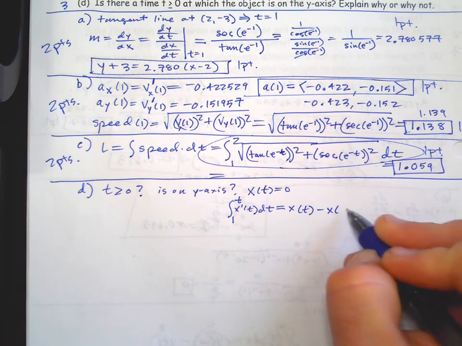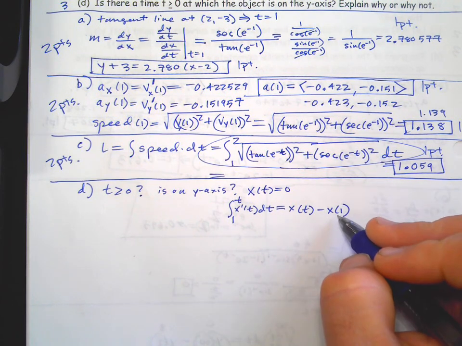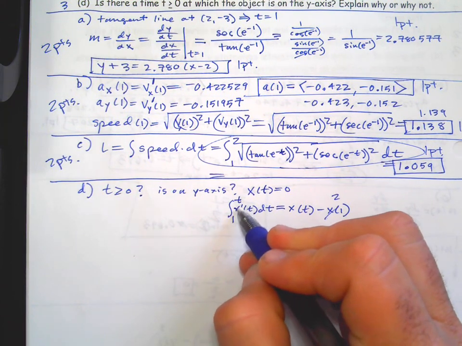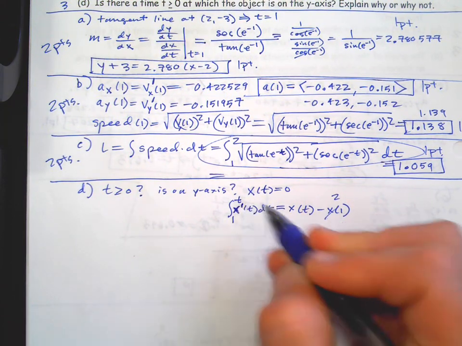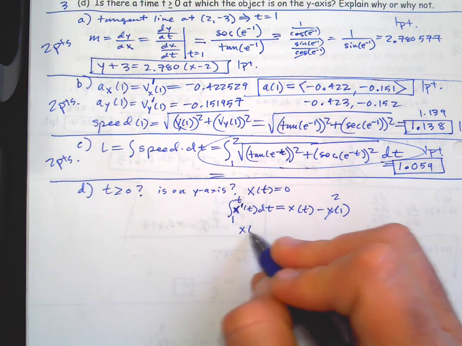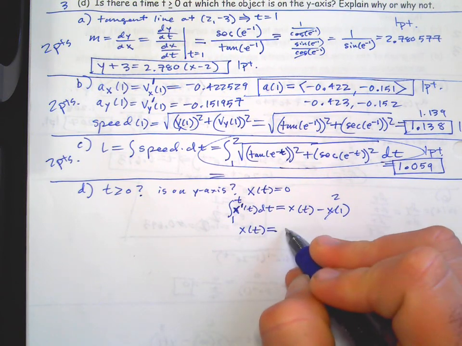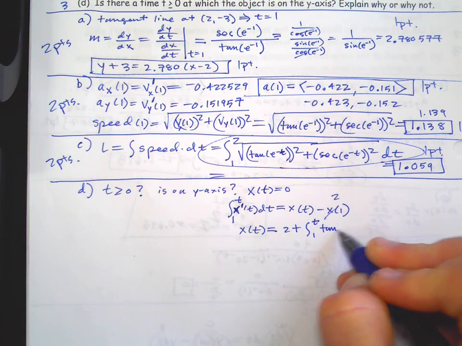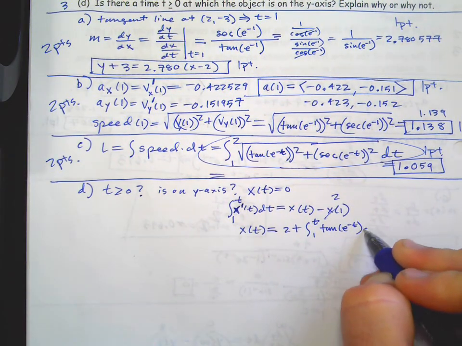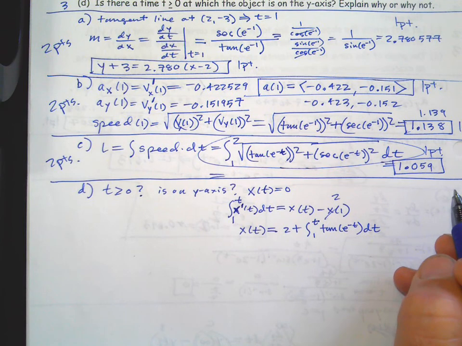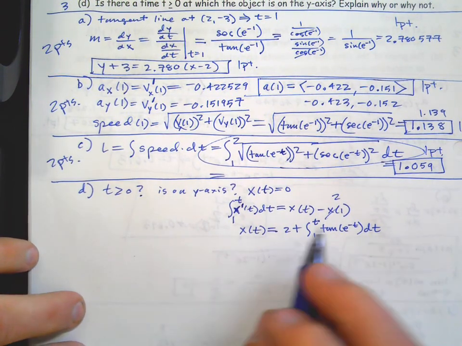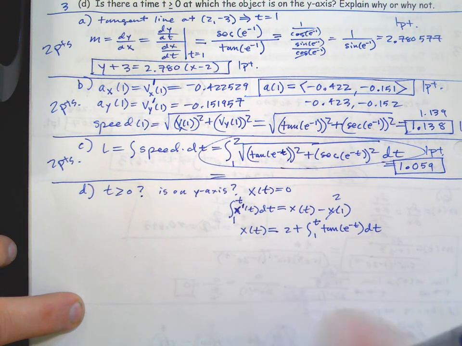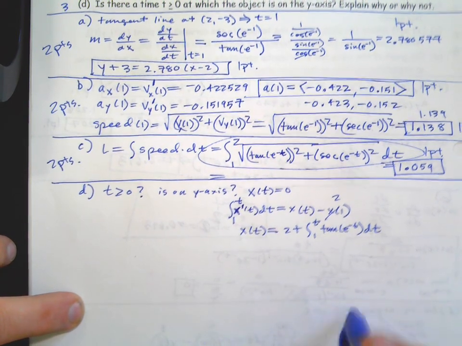Can we do this? Would this work? This is 2, but I don't think we can. This would require us being able to integrate this by hand. You know what I mean? Can you find the antiderivative of this without a calculator? No. So that's the first thing I think of. If we do that, then we could find the answer. But it's a little more complicated than that.